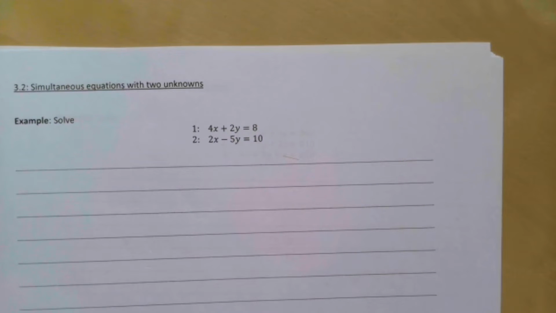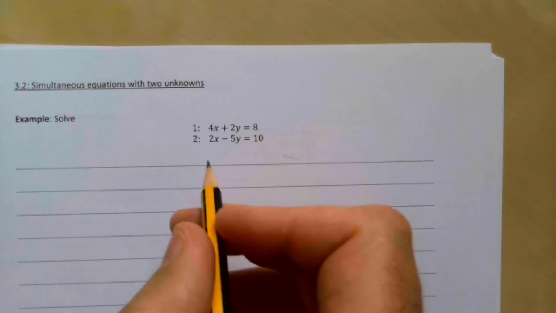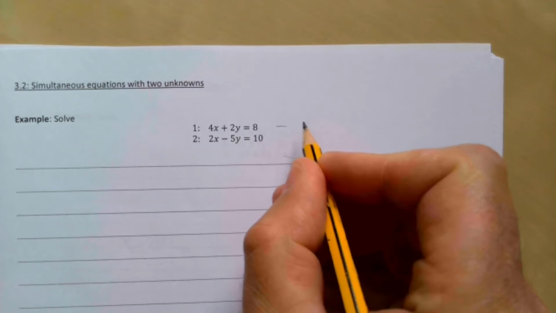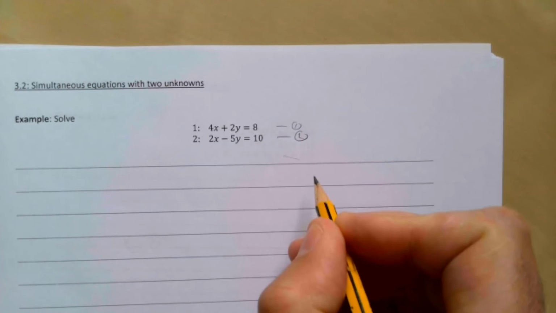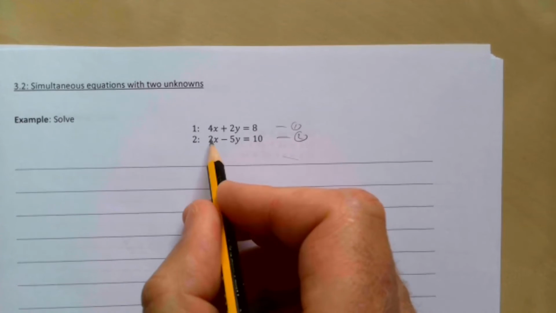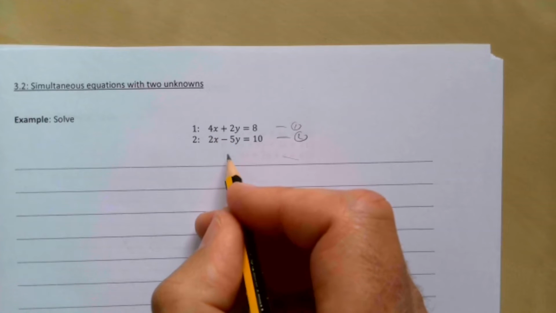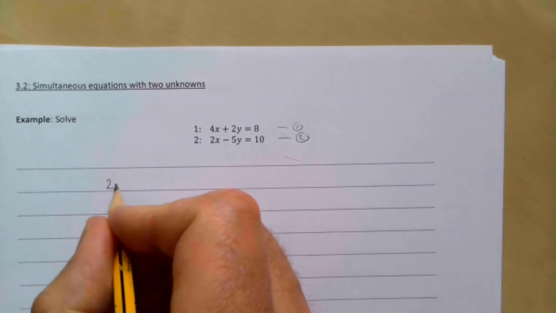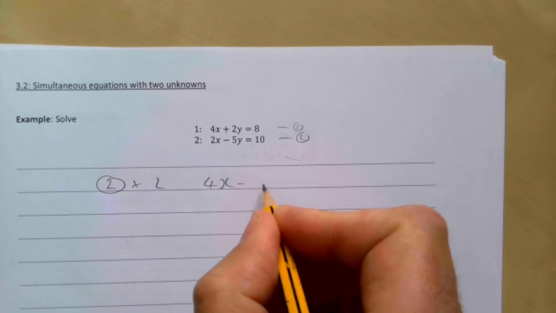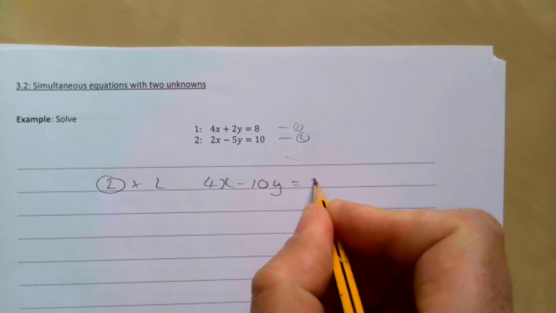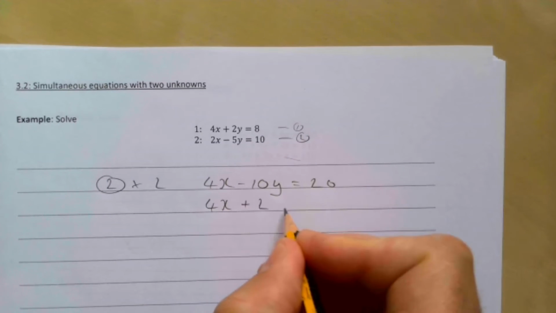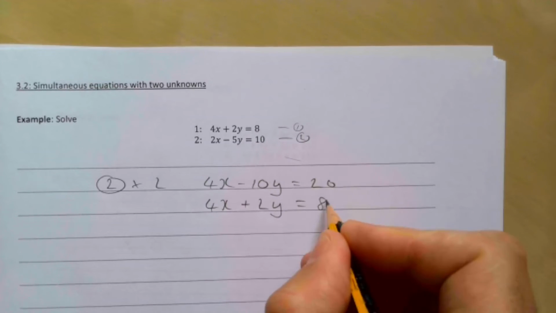Again, very straightforward. You've been doing this really since year 10. So a couple of different ways of doing this. As I always say, I'll number them, 1 and 2. So I'll call this one number 1, this one number 2. As you can see, they're already numbered, so that was a bit silly. And I'm going to times number 2 by 2 to make these both then into 4s. So let me write this equation 2 times by 2. That gives me 4x - 10y = 20. Equation 1 is 4x + 2y = 8.